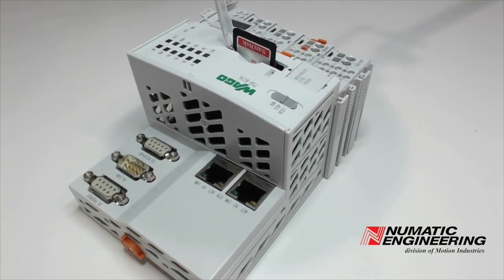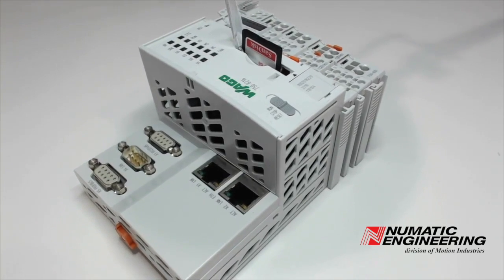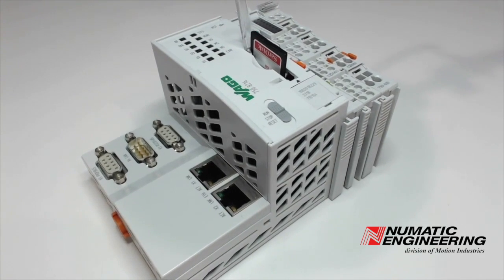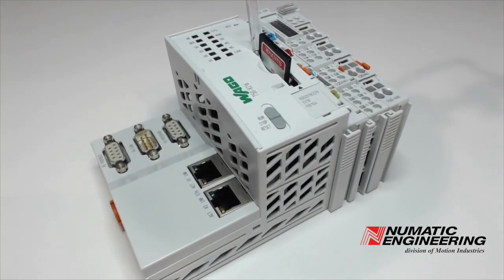This video will show how to set up communications between a WAGO controller and Ignition 8 using the Spark-Plug-B protocol. Here we've got a WAGO PFC200 Generation 2 running firmware 12.